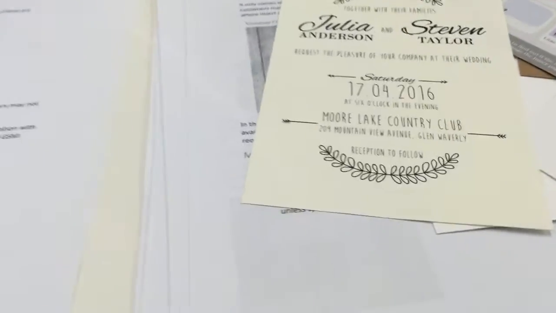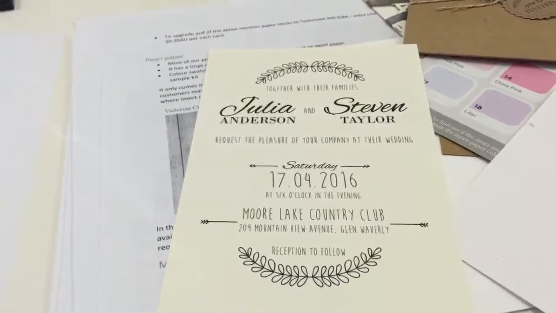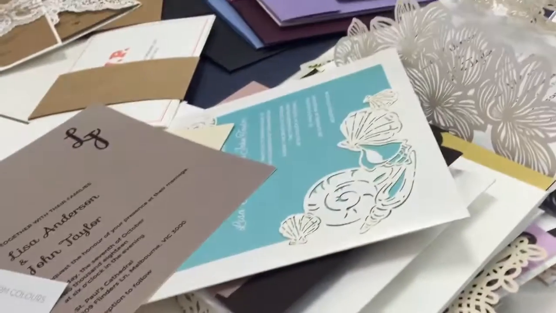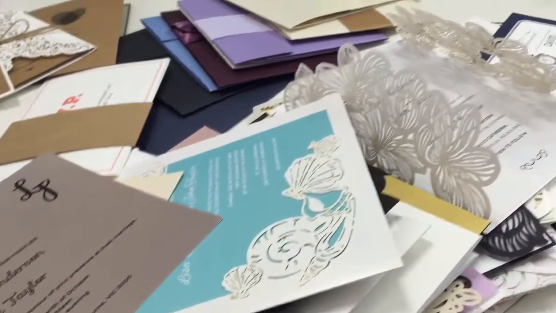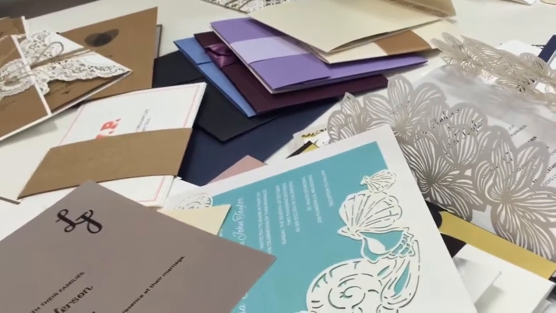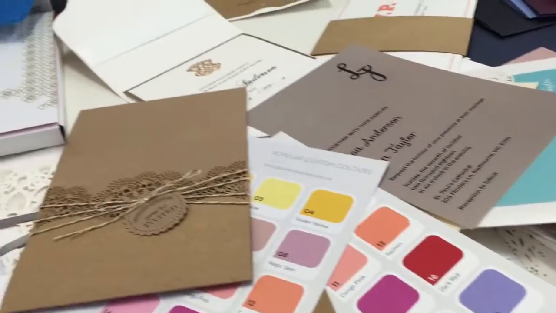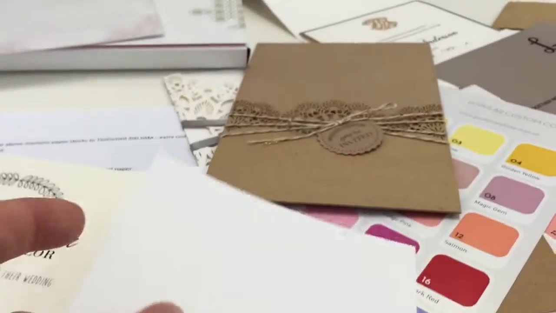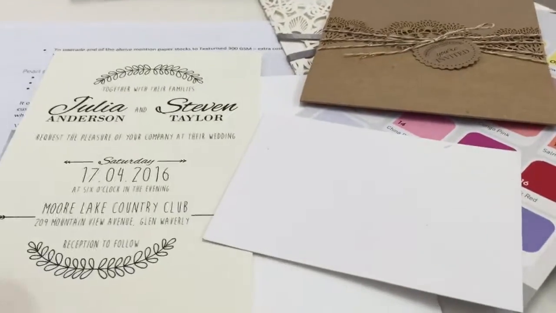So what it means is, when we say stock paper as standard, that means that you can basically choose any of our premium invitations, as I've demonstrated before, and change the paper from pearl to matte. You can change it to sort of a ribbed paper or texturized paper, from cream to white.